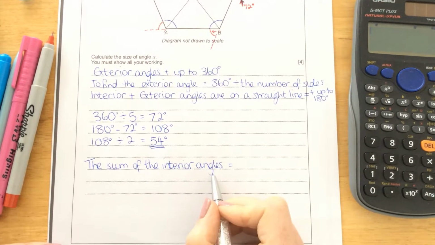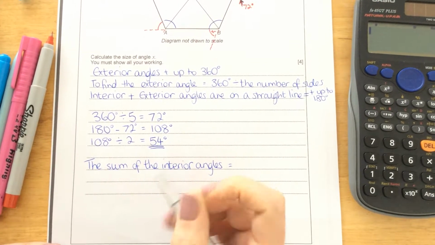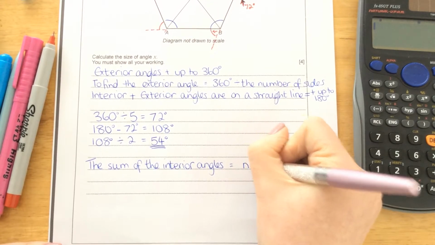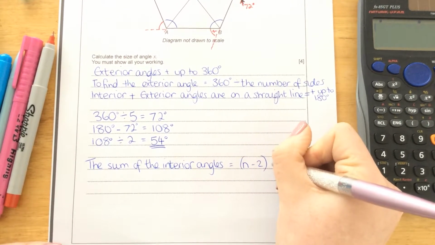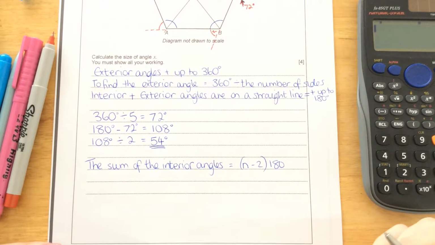So the sum of the interior angles, so that's adding them all up together, we need to remember n take away 2 times 180.